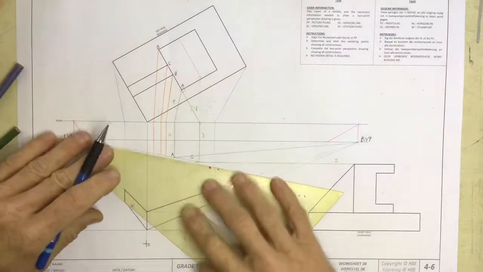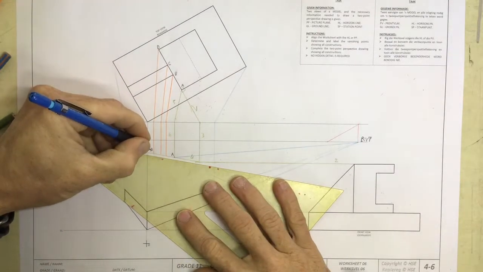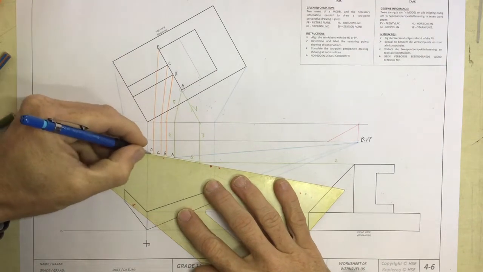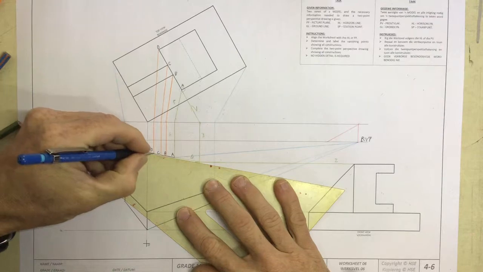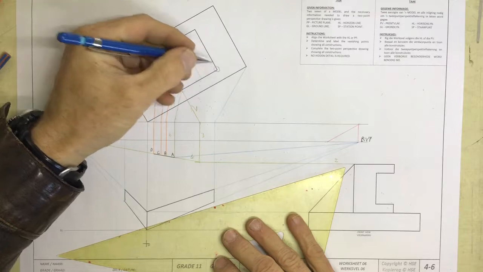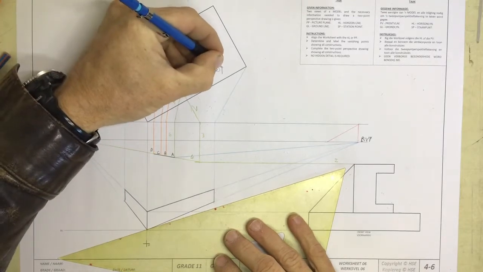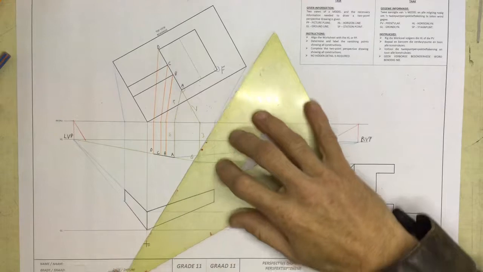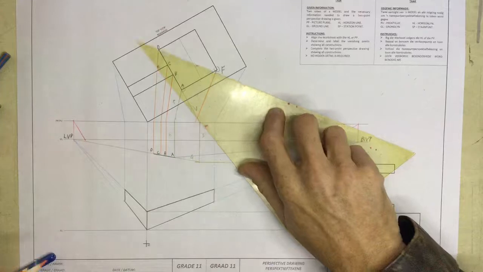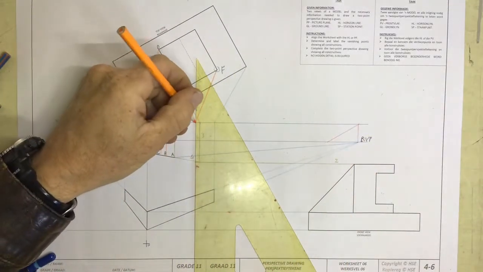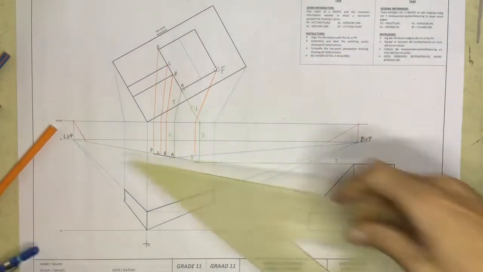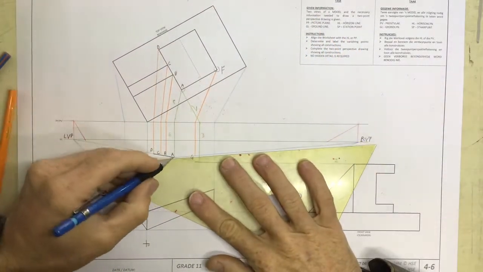Right, I can draw this line. There is D, there is C, and there is B over there. I'm going to draw that line in. Okay. I'm going to find this corner over here. Let's call it F, corner F. Take a line from F down to the stationary point, cuts the picture plane, drops down onto that line that I drew from A going out to RVP, and I can then draw that line in over there.